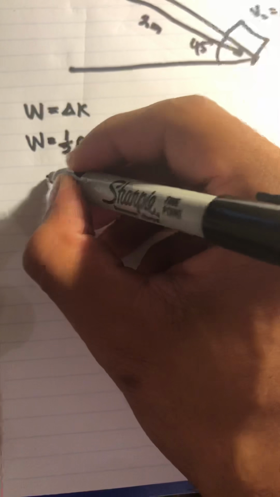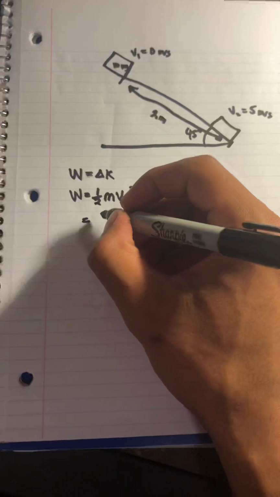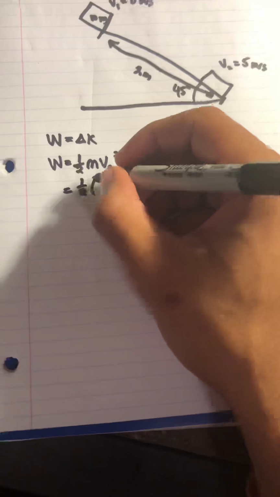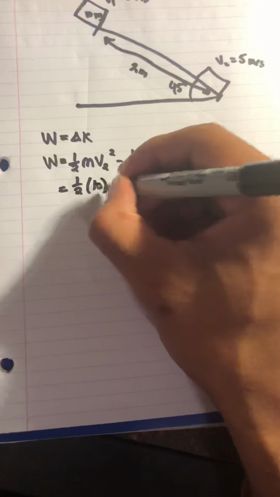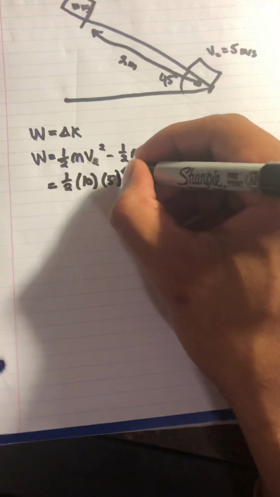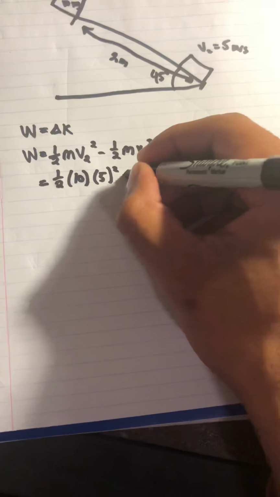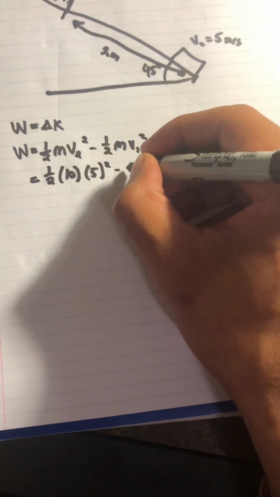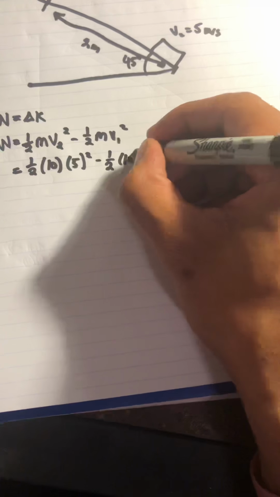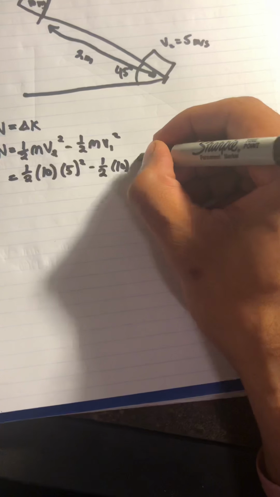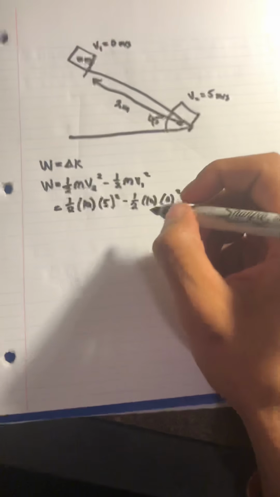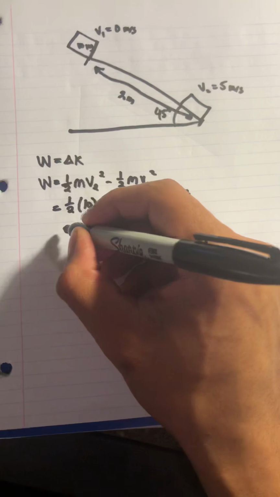Which then would equal 1/2 times 10 times 5 squared, minus 1/2 times 10 times 0 squared.